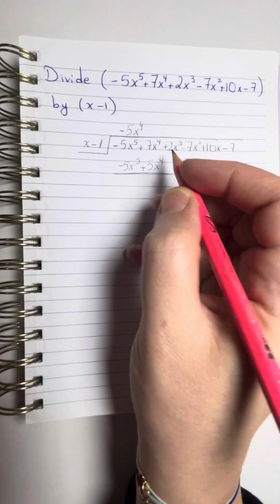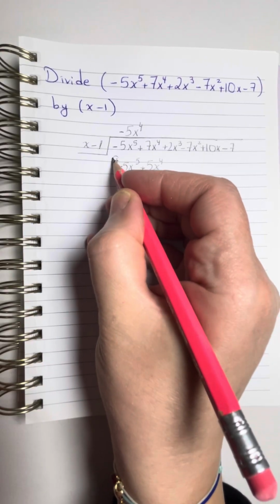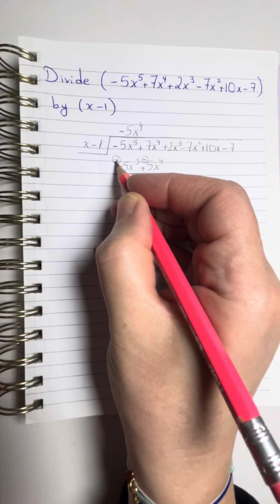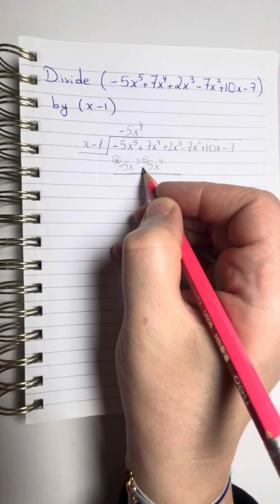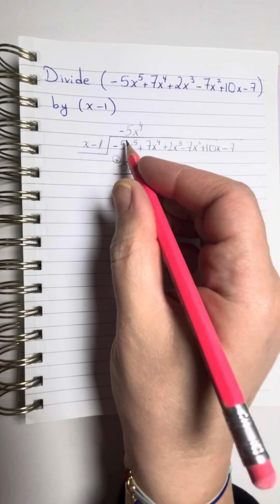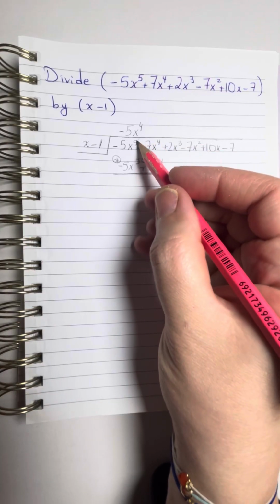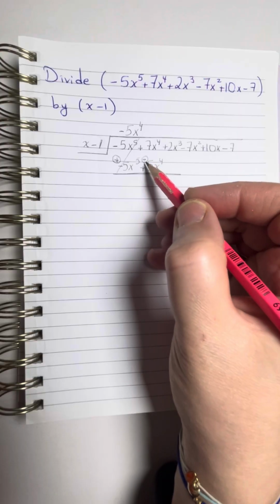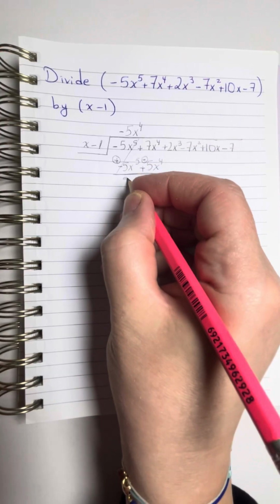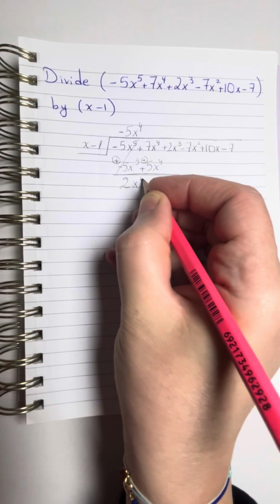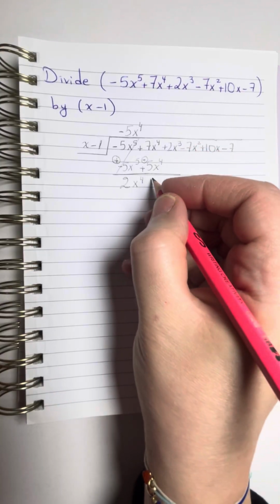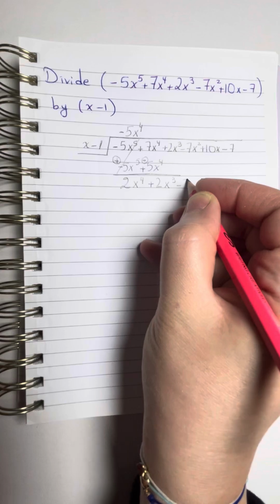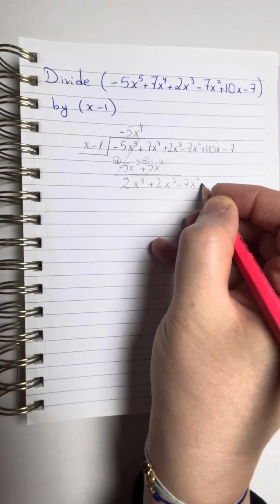Same as what we do with division, now we will flip the signs of the terms. So here it was minus, it will become plus, and here it's plus, it will become minus. Now we will add those two, it will cancel out. 7 - 5 is 2x^4, and we will drop the rest of the terms without any change.